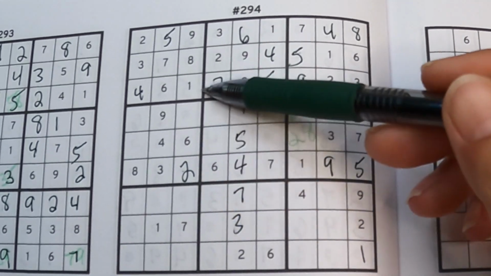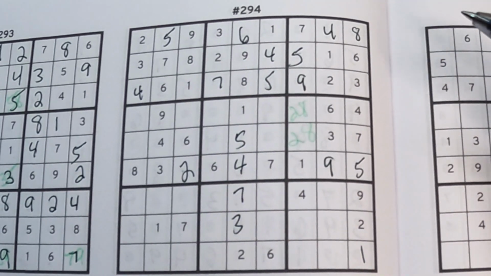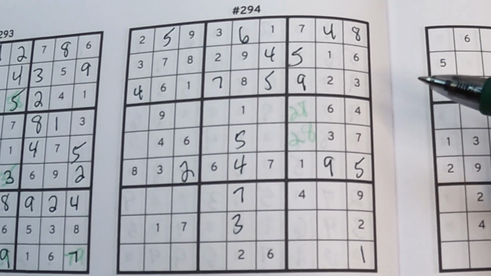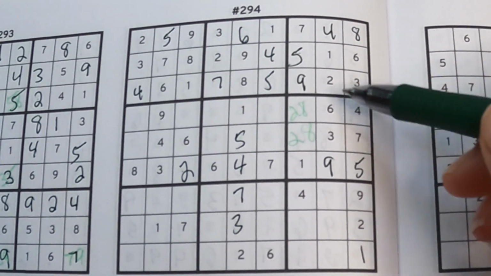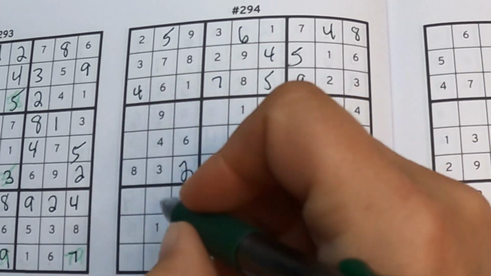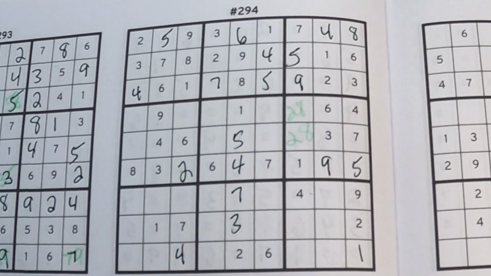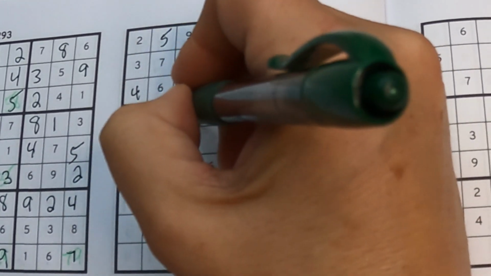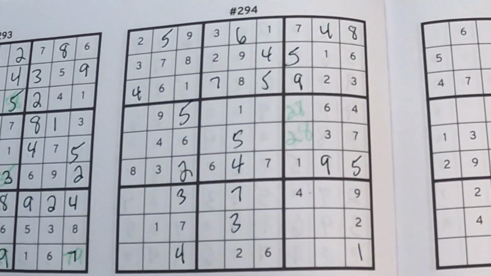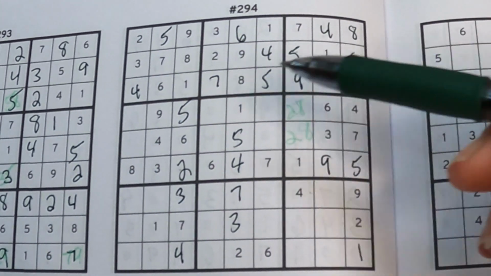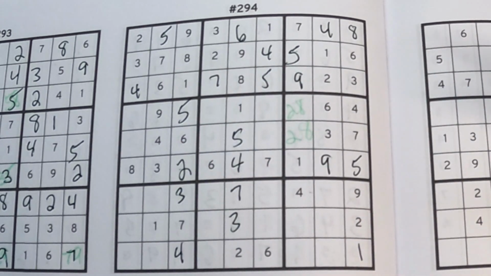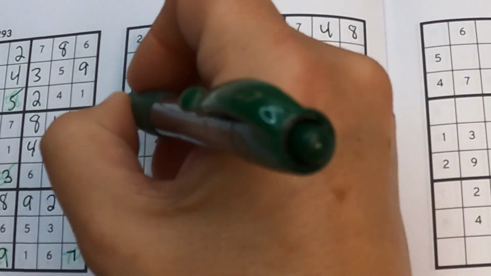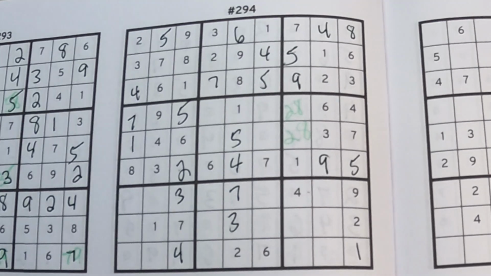For this column, we're missing 3, 4, and 5. We've got a 4 covering here and a 4 covering here, so our 4 must be here. 3 here, so 5, 3. For this box now, we're missing 1 and 7. We've got a 1 here, so 7, 1.